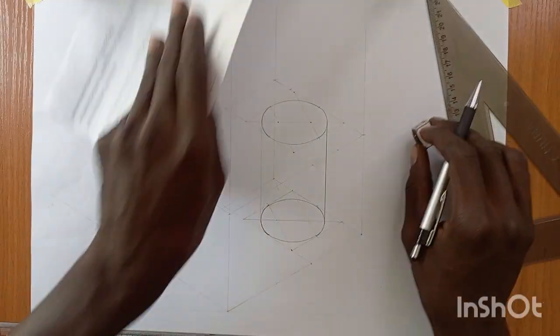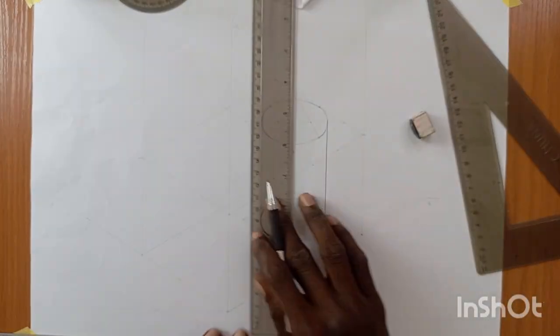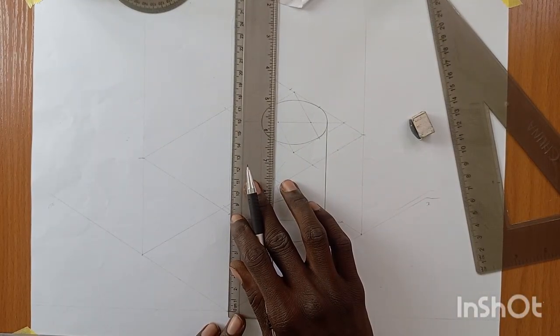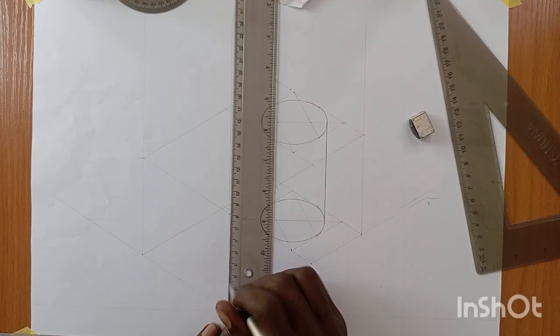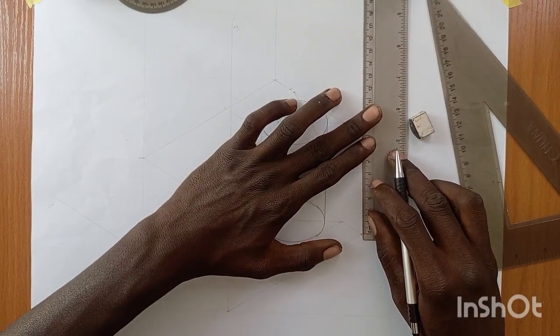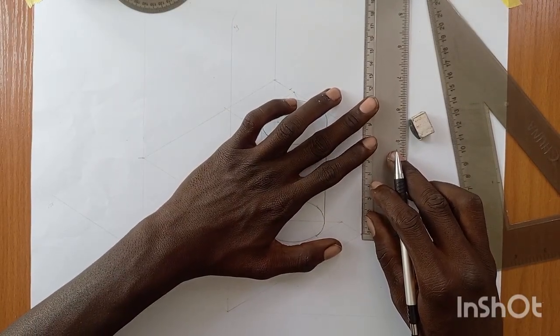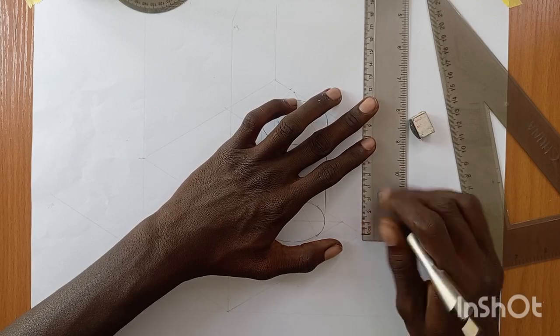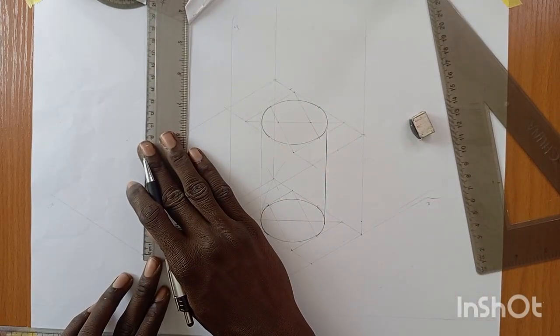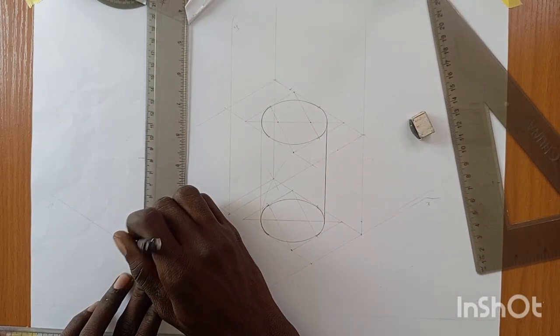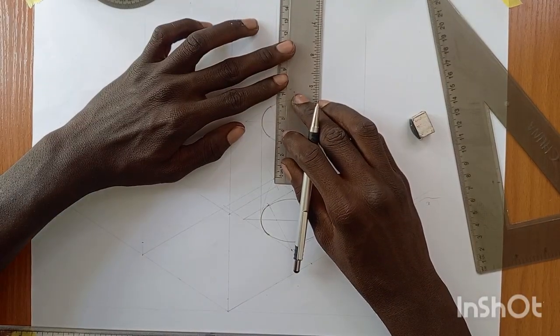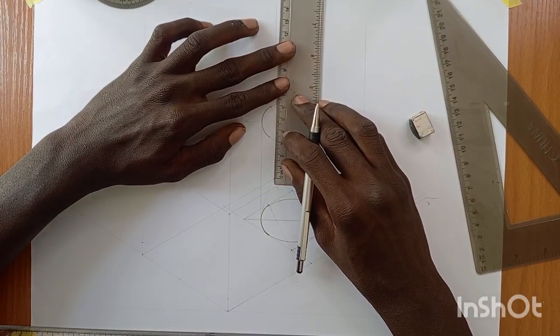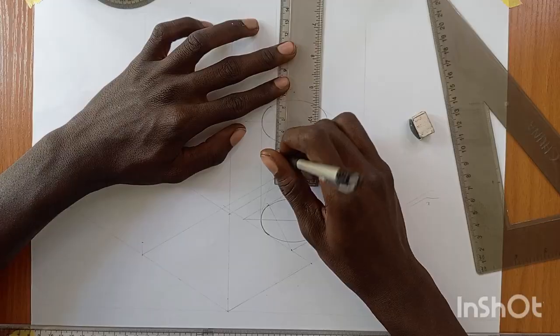Now measure 10 from each side of the cylinder. With your lines, measure 10 here. I'm going to do the same thing here. Measure 10 here. You can use your compass. Measure 10 here. You can measure 10 here. Anyone that you find easier, more convenient to you, you can use it. You measure 10 here, and then measure 10 across this line here. Measure 10 here. That's it.